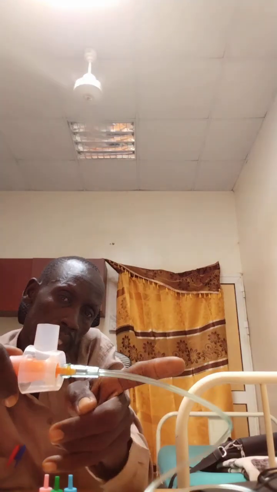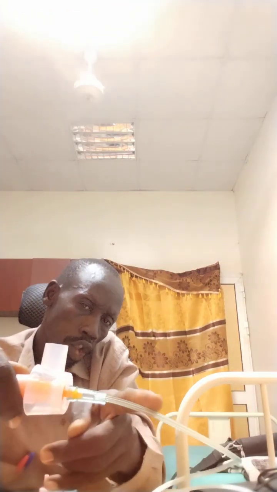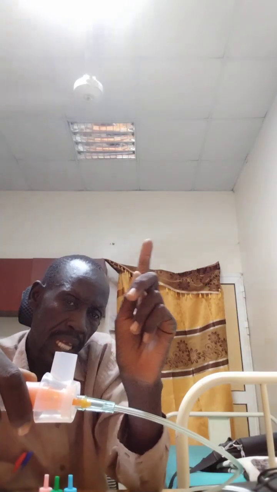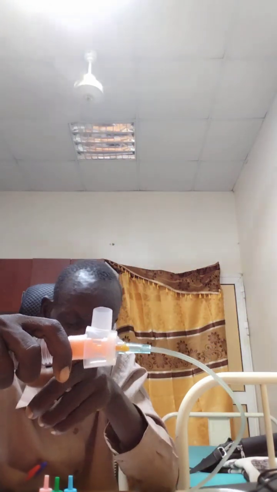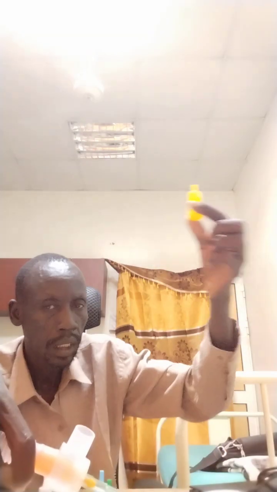So it is these openings that will draw in the air from the atmosphere, because the one coming here is the pure supplemental oxygen, and it has to be mixed with air so that it gives you FiO2, and how much FiO2 will be determined by these fixed orifices created by Venturi, depending on the amount of FiO2 you want to give.